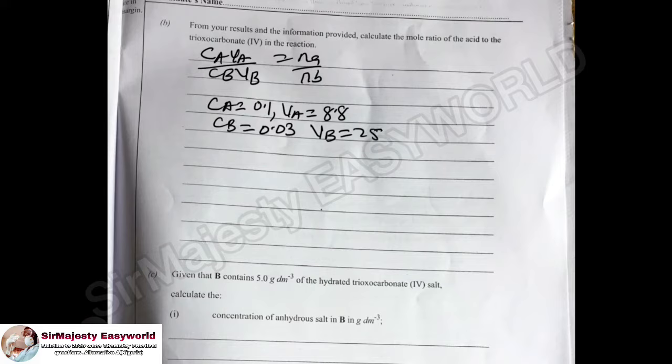Therefore, what happens is that it's going to be now 0.1 times 8.8 divided by 0.03 times 25. 0.1 times 8.8 should be 0.88, all over 0.03 times 25, which is 0.75, of course. If you look at this ratio and divide straight, you get 1.1 something. And hence, if you get 1.1 something, it means that this is 1:1. The ratio of the acid to base is 1:1.